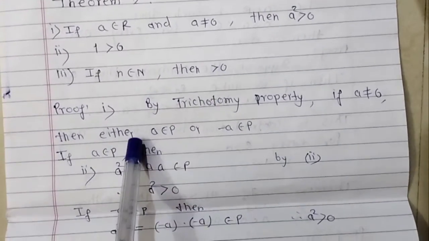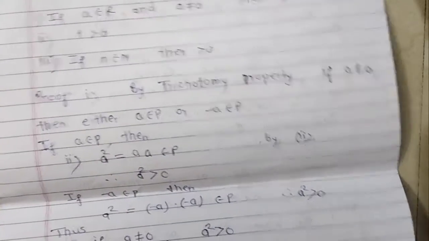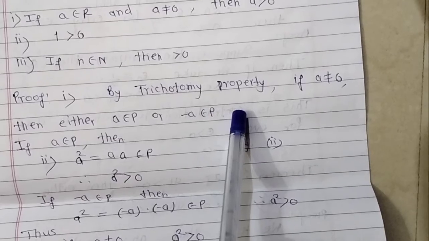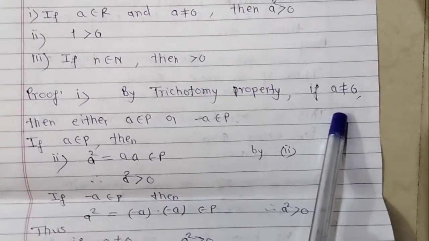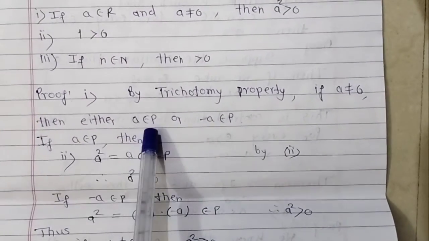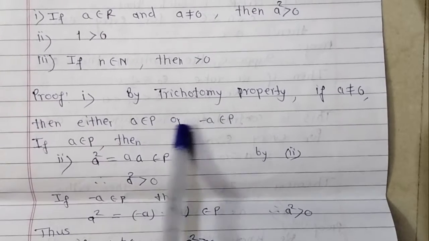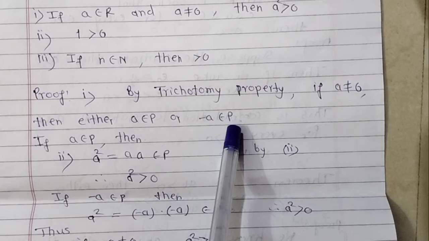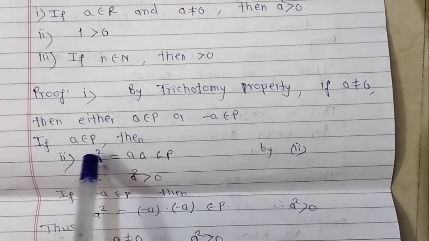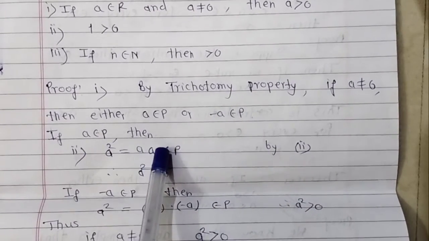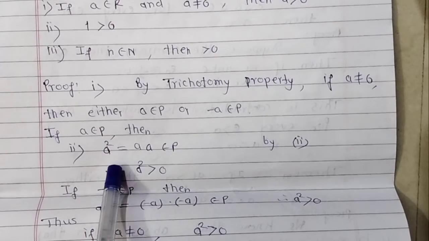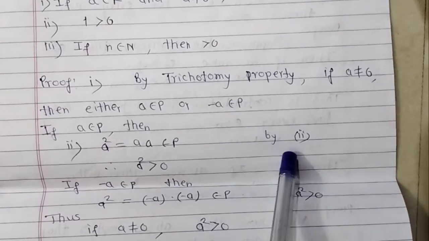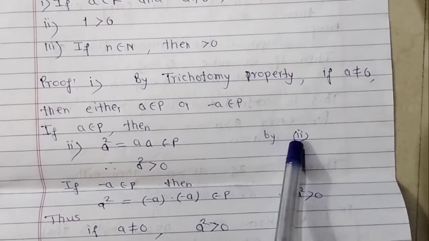Proof of the first property. By the trichotomy property, if a is not equal to 0, then either a belongs to P or minus a belongs to P. If a belongs to P, then a square equals a dot a belongs to P, by the closure property.